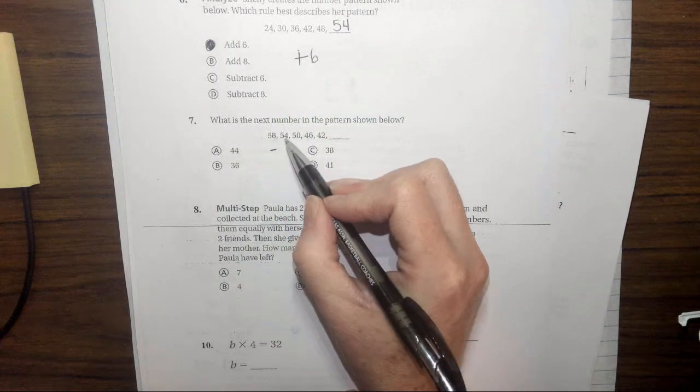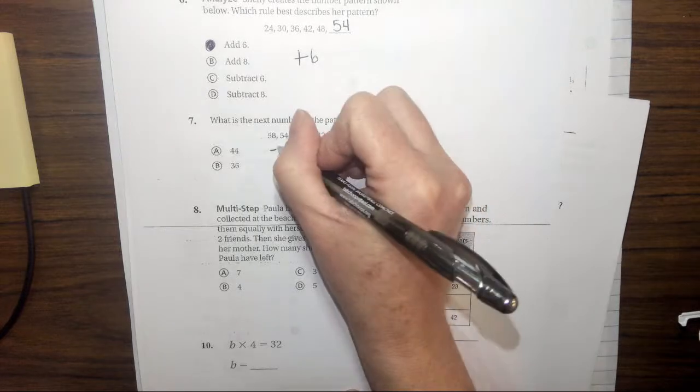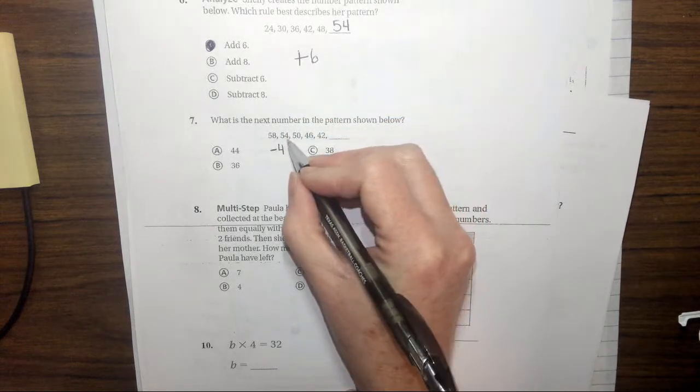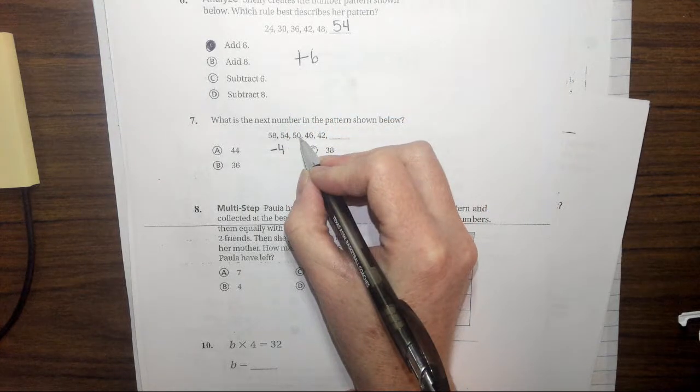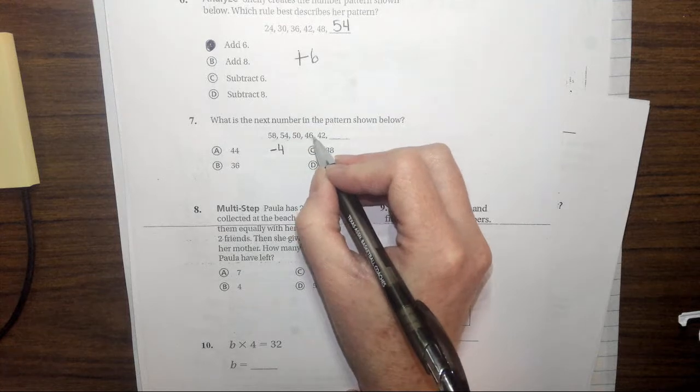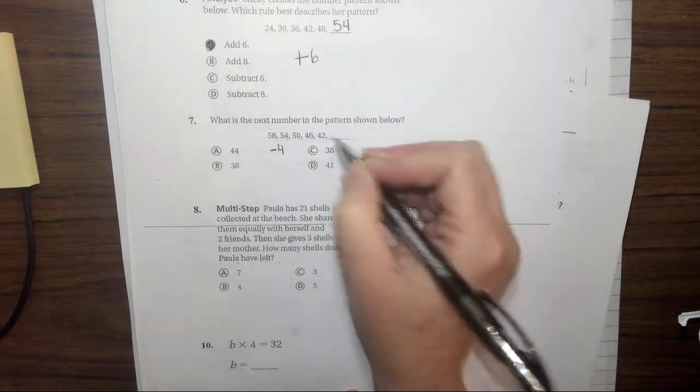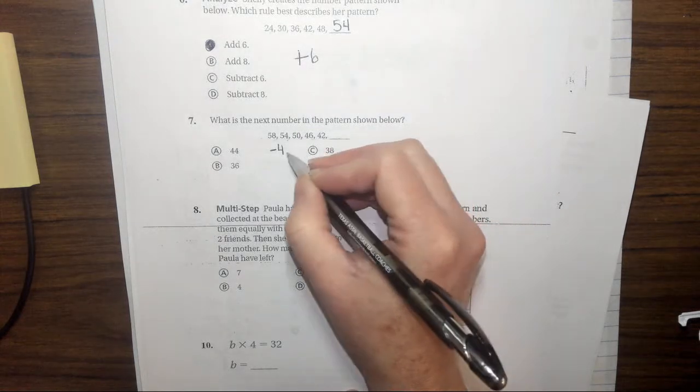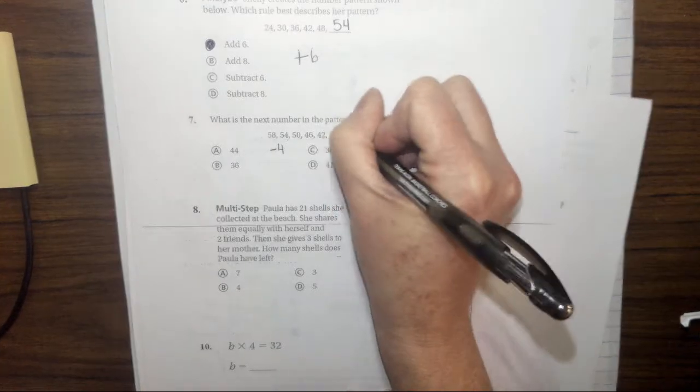And to go from 58 to 54, I have to subtract 4. From 54 to 50, minus 4. Minus 4. 46 minus 4 is 42. So 42 minus 4 will be 38.